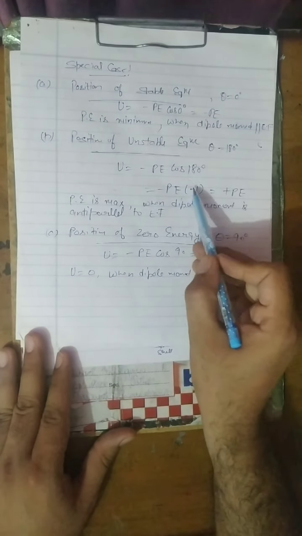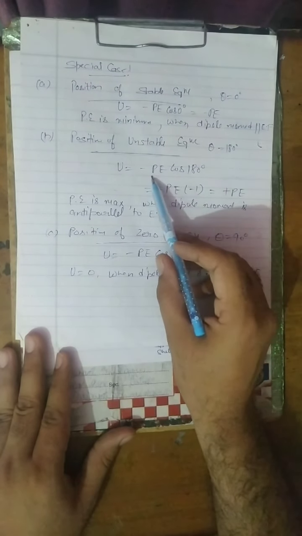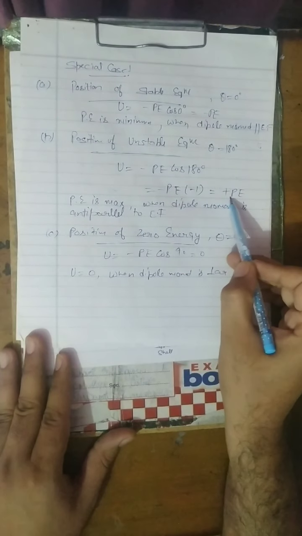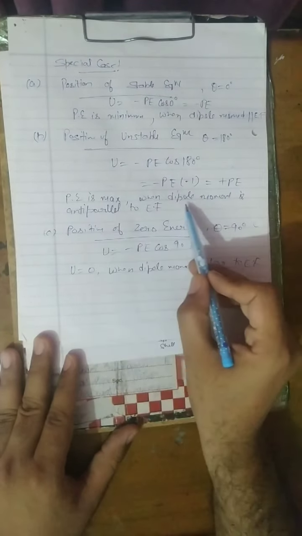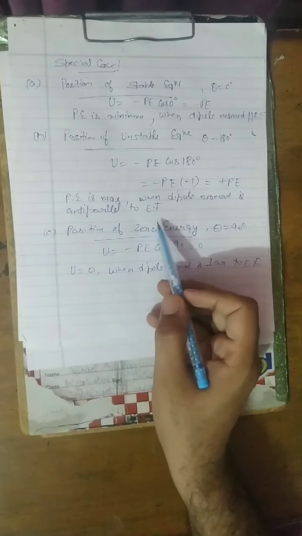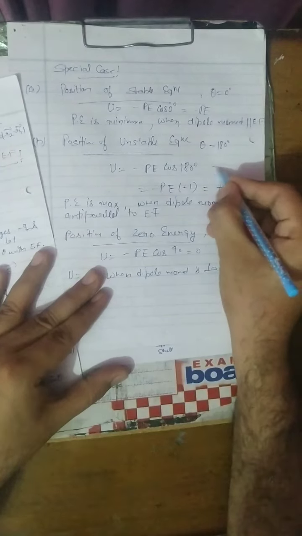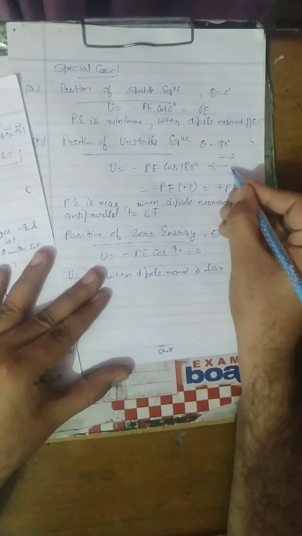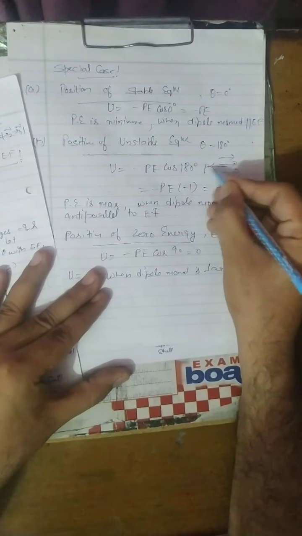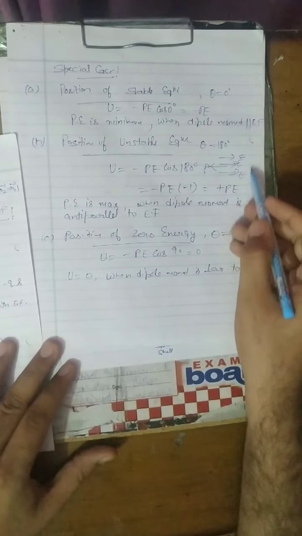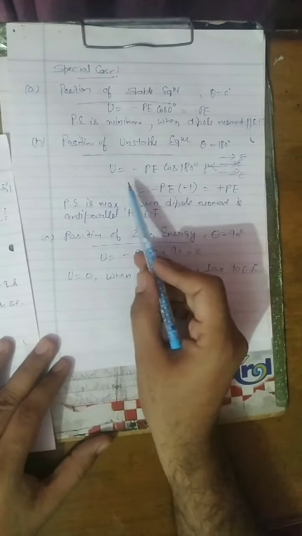पोजीशन ऑफ अनस्टेबल इक्विलिब्रियम, in that case theta is 180, we put the value in the generalized equation minus PE cos theta, the value comes out to plus PE, that means the sign is plus, it is potential energy maximum when the dipole moment is antiparallel to the electric field. That means जो डाइपोल मोमेंट होगा हमारा इधर होगा P और इलेक्ट्रिक फील्ड that is already there, so it is like this.